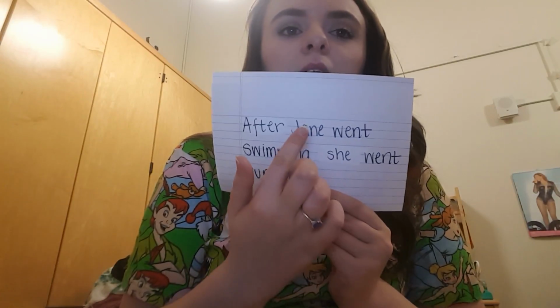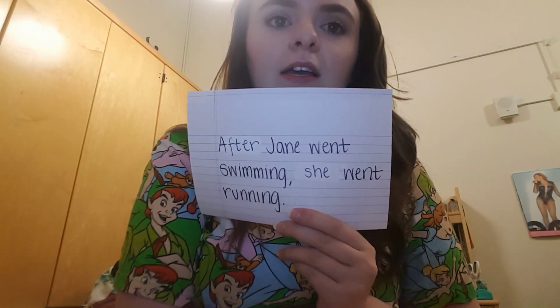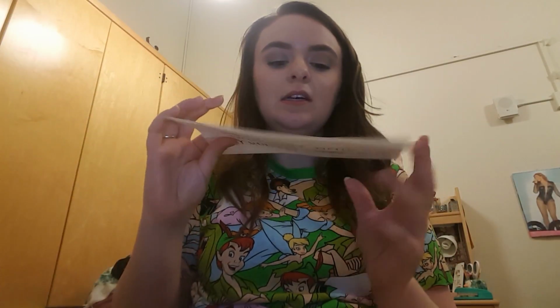So if we take away Jane, then we have to turn to the main verb in this clause, which is went, right? We talked about this last time, where went, or to go, is an irregular verb. So we need to get the infinitive form of the verb, which is to go, and add ing, so it becomes going. So how do we make this sentence, right?